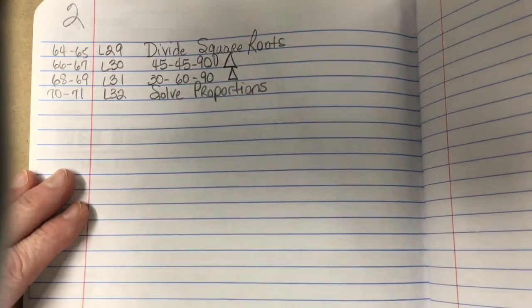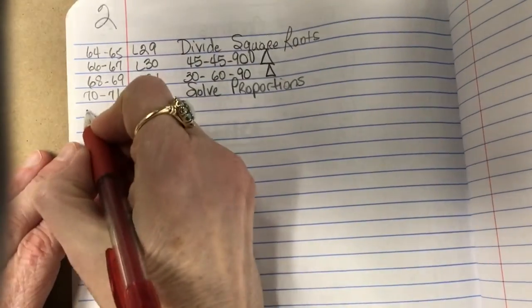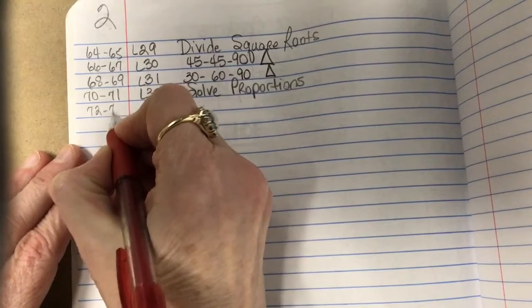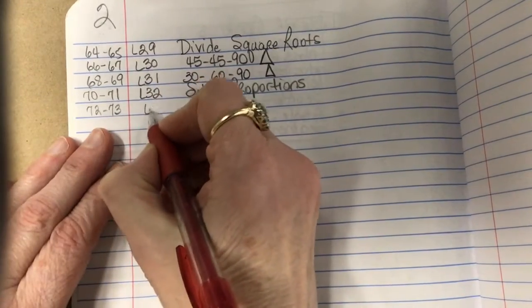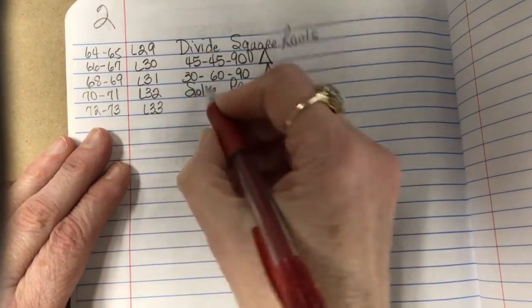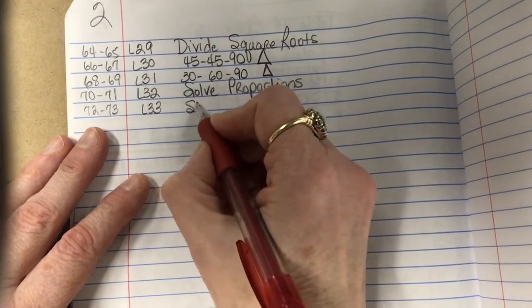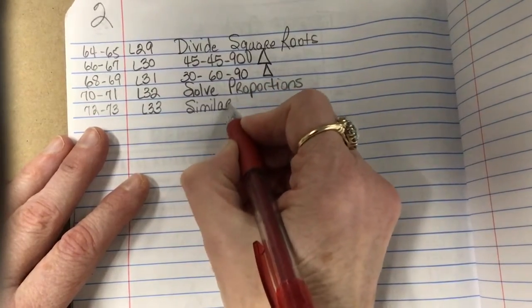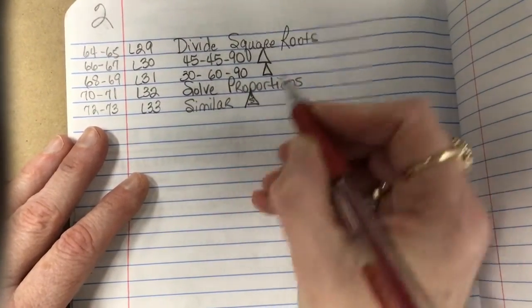We're going to be on page 72, 73. And this is lesson 33, and it is similar. And then I'm just going to use my symbol, similar triangles.